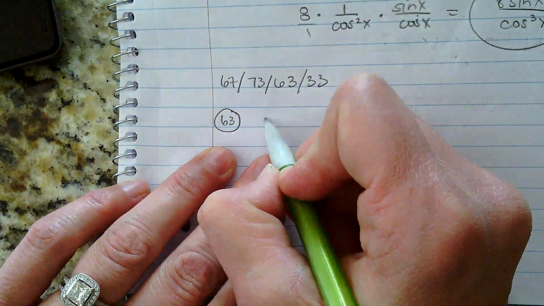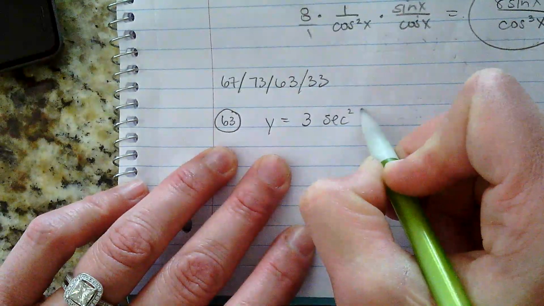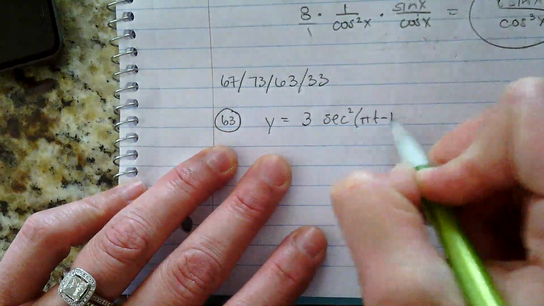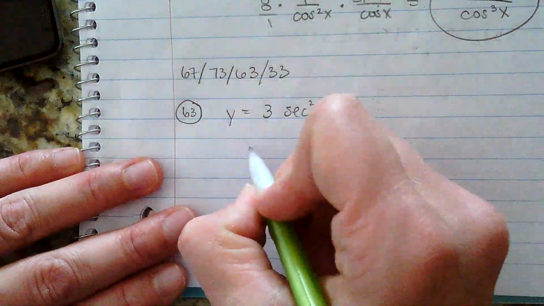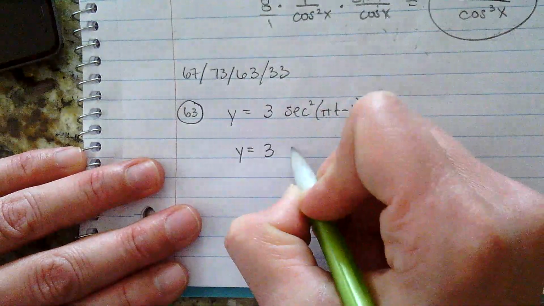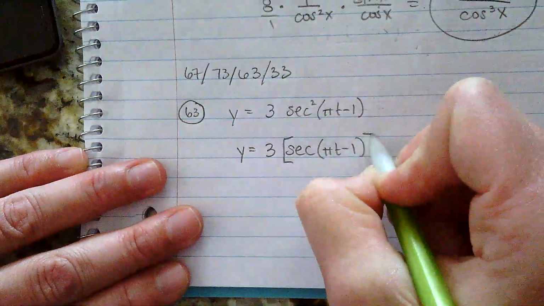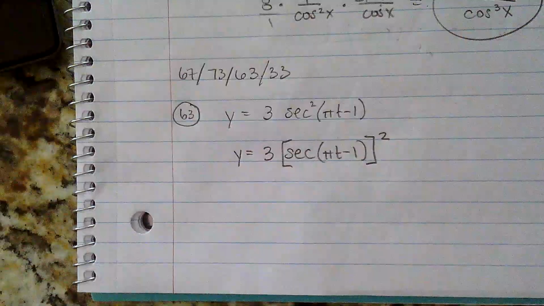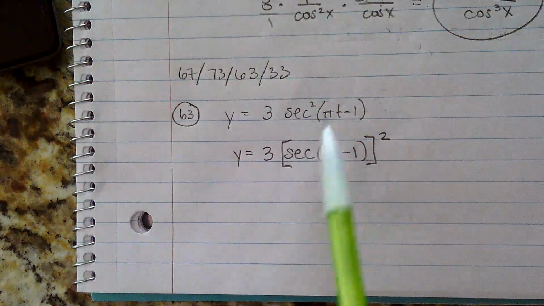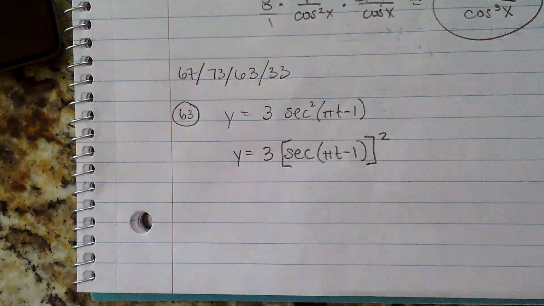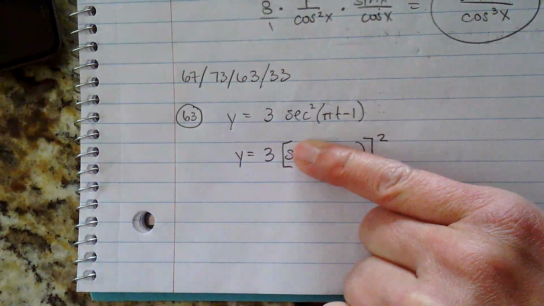Okay. Y equals 3 secant squared of pi t minus 1. Okay, I'm also going to rewrite this, again, with the squared written a little bit differently so we can fully wrap our head around what's happening here. This is the secant of pi t minus 1, and after that secant is taken, then it would be technically being squared. It's what this means anyway, but just so you can really see it. So bird's eye view, if I covered this up, this is 3 times some function squared. So the first thing I'm going to do is a power rule.